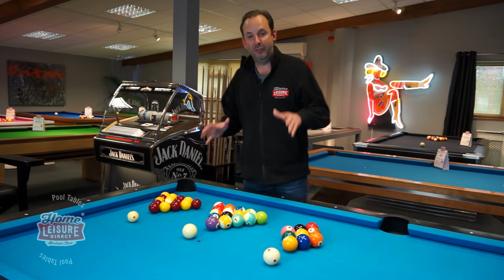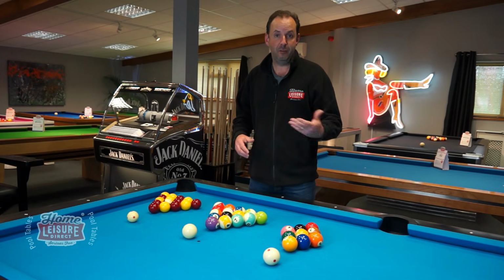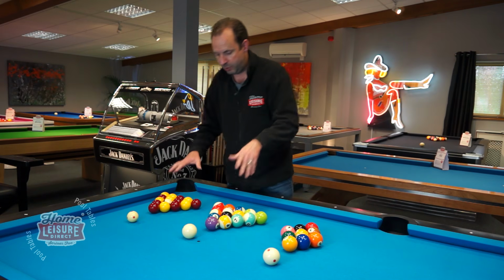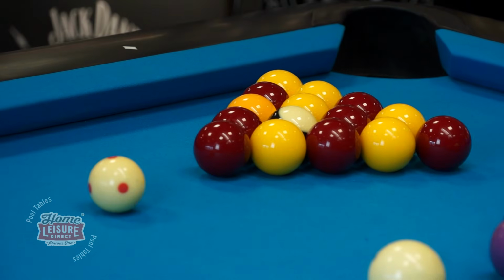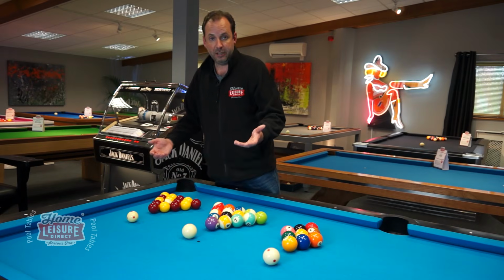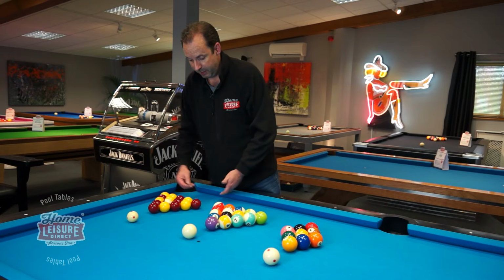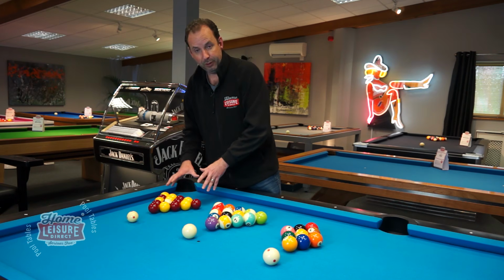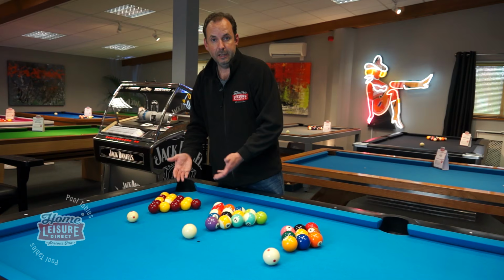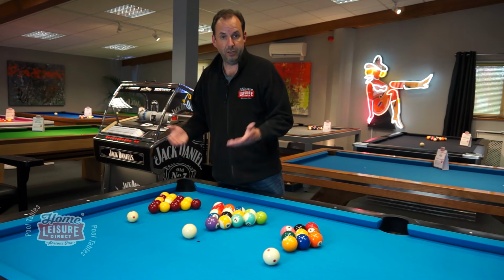Okay, so let's have a look at the game you're actually going to play on either your American table or your English table. So first of all, let's look at English. So you've probably seen this in the pubs where you're playing with a set of reds and yellows, and the object of the game is one player is reds, one player is yellows, pot all those coloured balls, and then you've got to try and pot the black 8 ball as the last one. Whoever does that wins the frame.